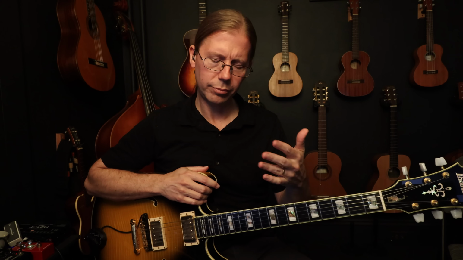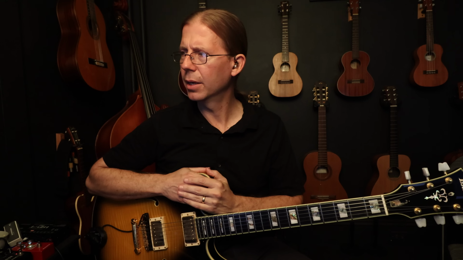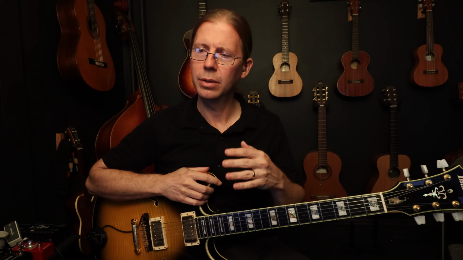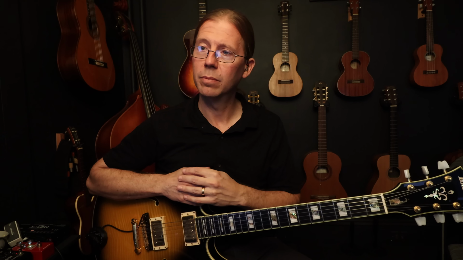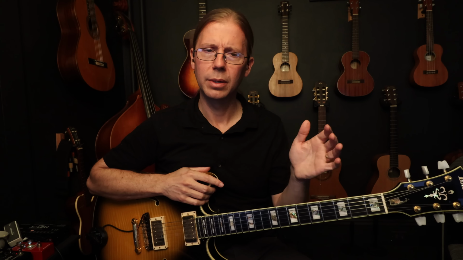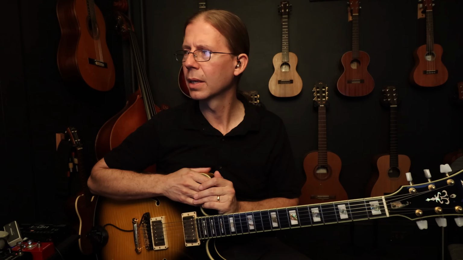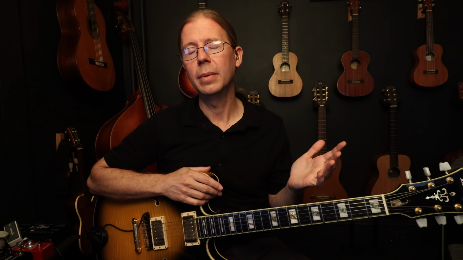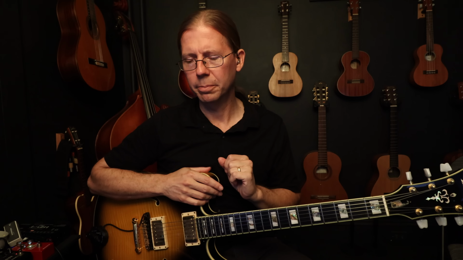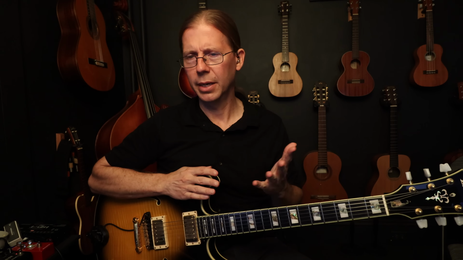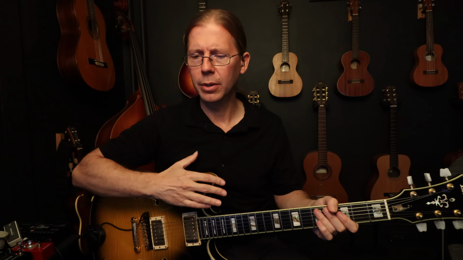But harmonic minor is going to take you very far, especially into the relative minor of each of those keys, but also secondary dominants, especially for minor. And then the melodic minor is really great.